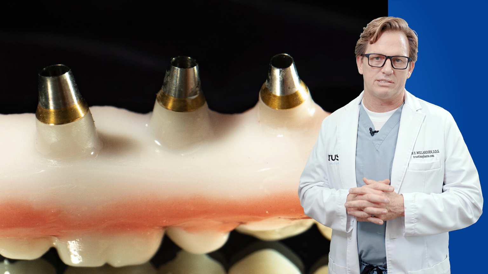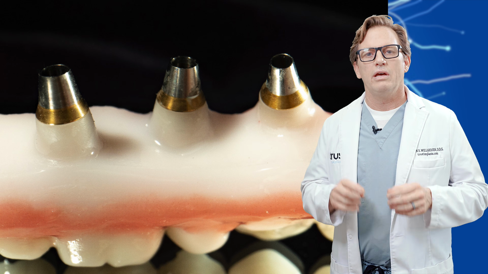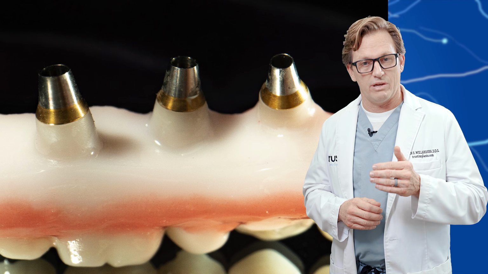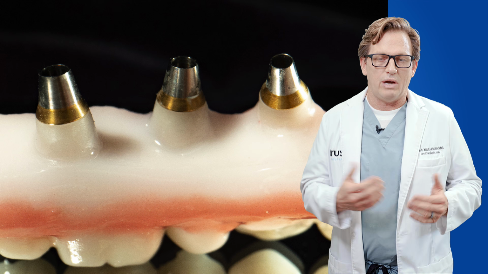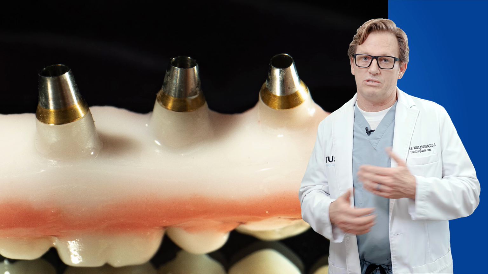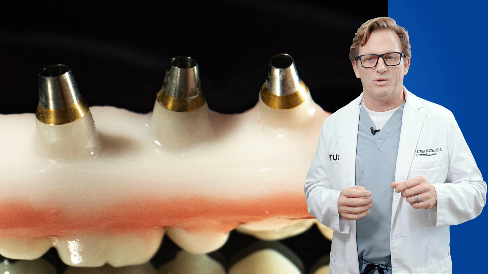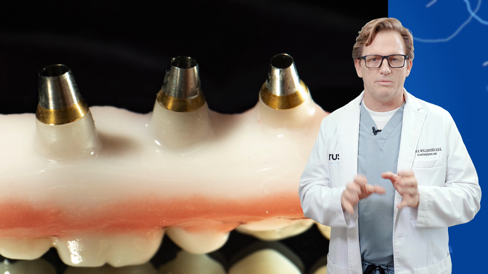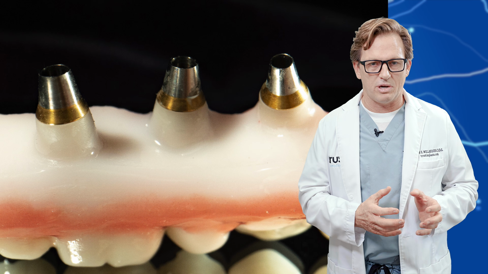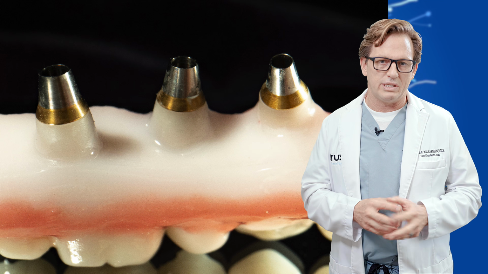I want this to last the rest of this patient's life. And more importantly, it protects their investment. It's an expensive procedure. I don't care how you do it or who does it, there's costs involved. And so the type of implants we use, the materials that we use, help to protect the patient's mouth so they don't have to go through this process again. Once we do a case here, that's it.